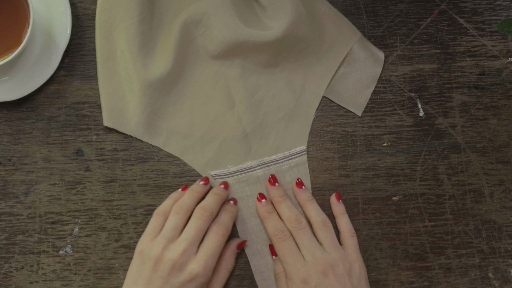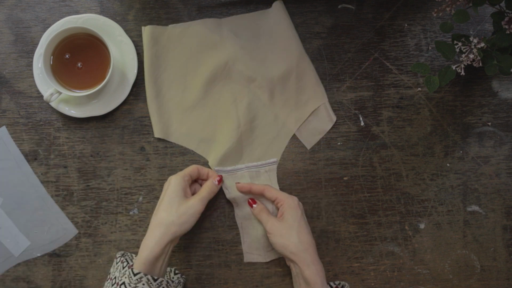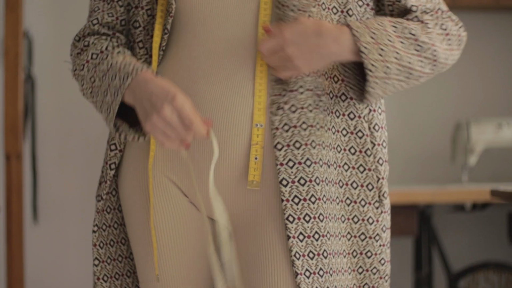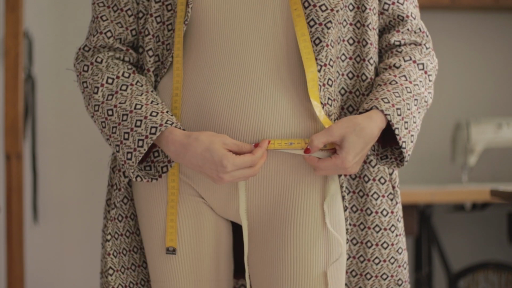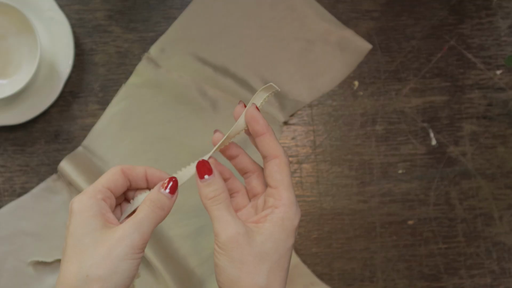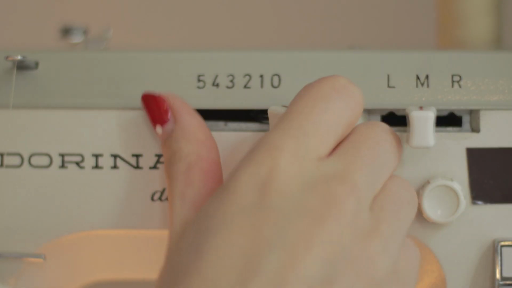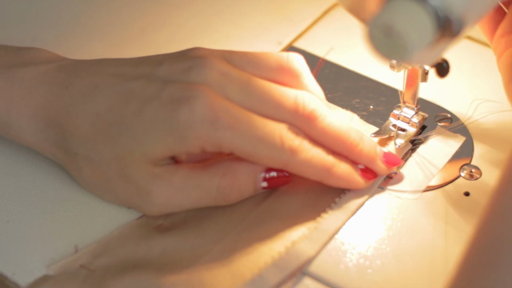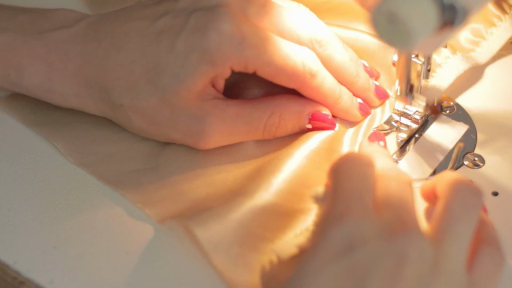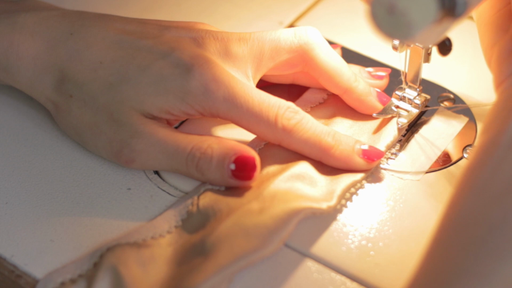Now we can proceed in the exact same way as with the Brazilian cut briefs. I secure the gusset lining with a few stitches so it will be easier to handle. I measure the elastic for my leg cutout at 6 centimeters and cut it in 2 pieces. I am sewing on the elastic with a zigzag stitch on the right sides with the picot edge pointing upwards. I now turn the elastic over and sew again while pulling on it and pushing the fabric to the left.